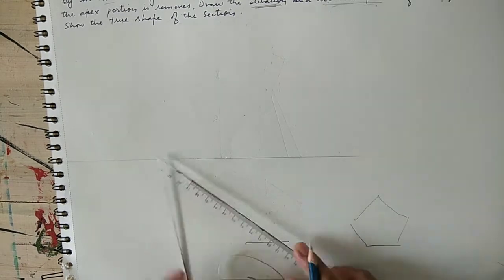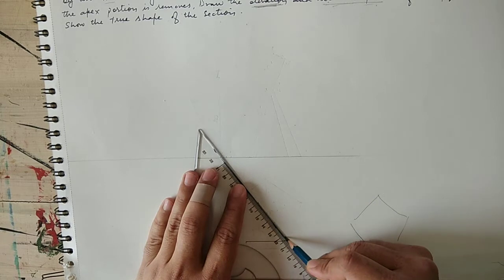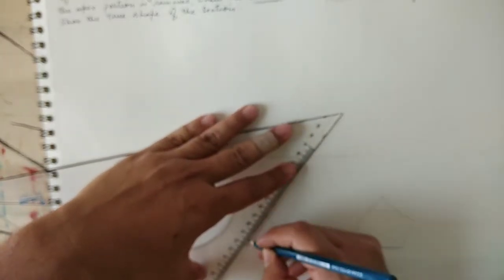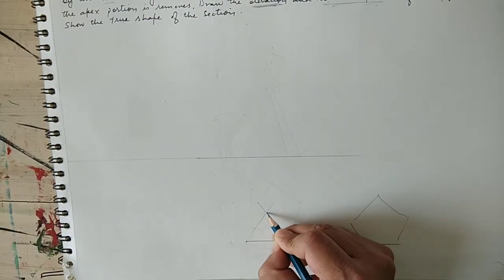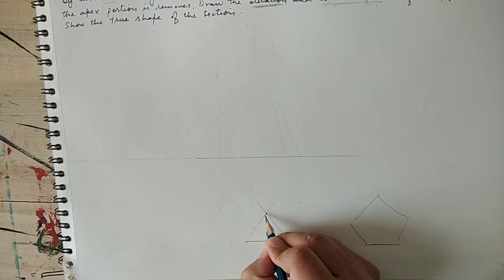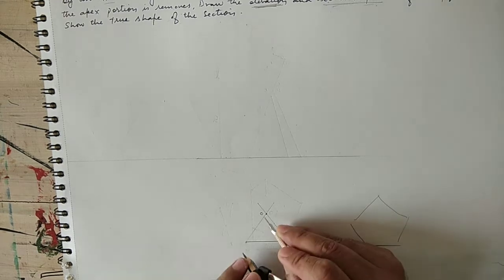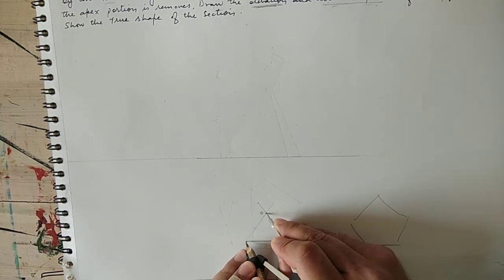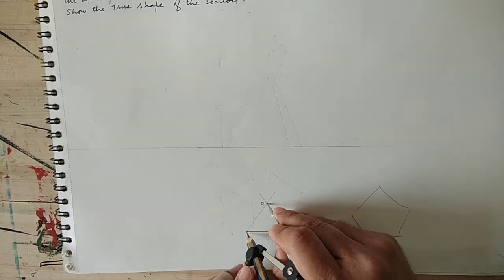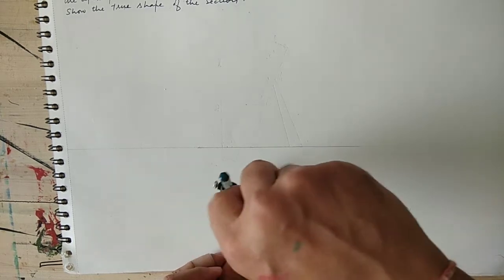Okay, then join, okay, so this is your apex. Then consider the apex point as center and this much as radius, then draw a circle.